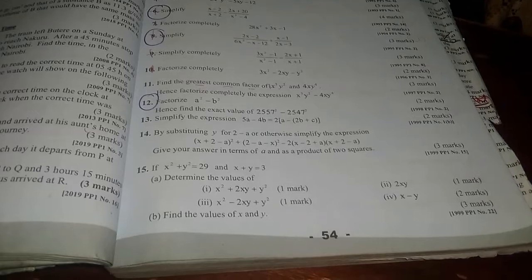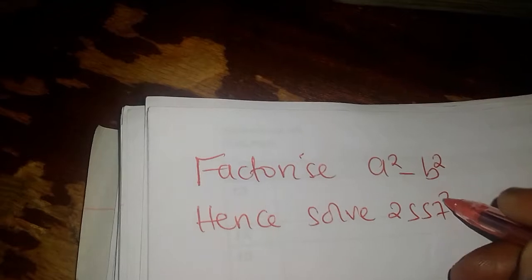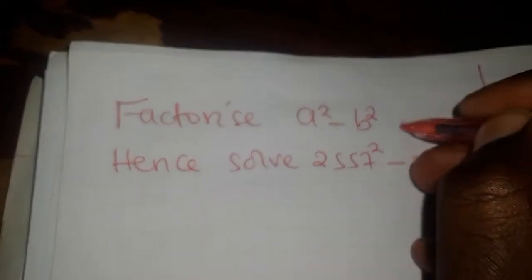So the question reads, factorize a squared minus b squared, hence find the exact value of 2557 squared minus 2547 squared. Now, the first part of that question demands that we factorize that expression. They have said, factorize a squared minus b squared. They have said, hence solve 2557 squared minus 2547 squared. So we have to first factorize.